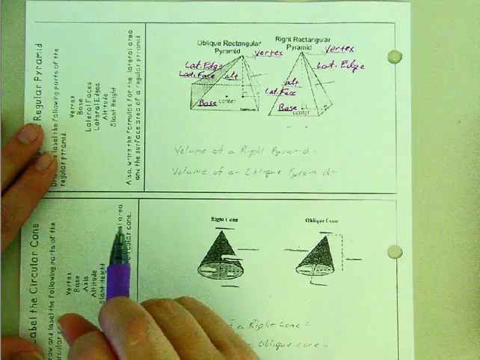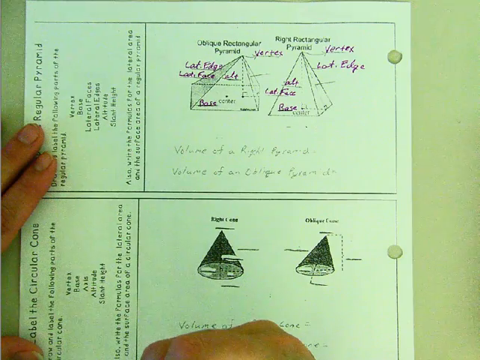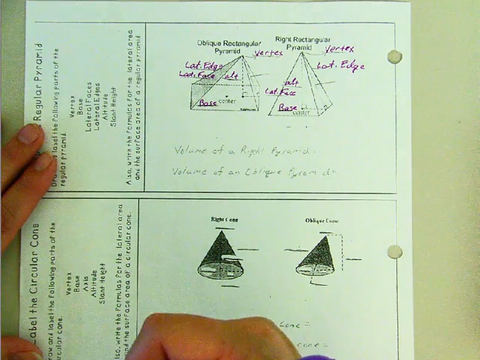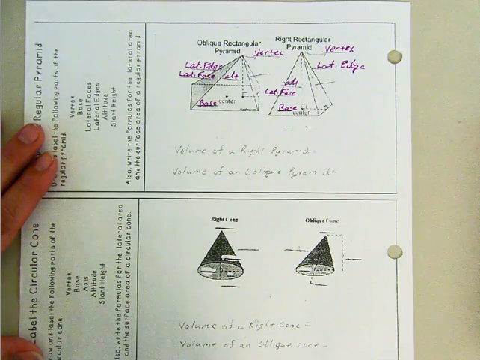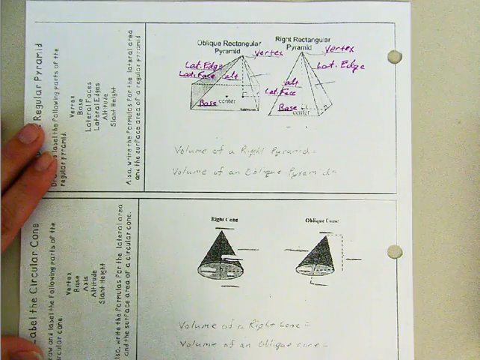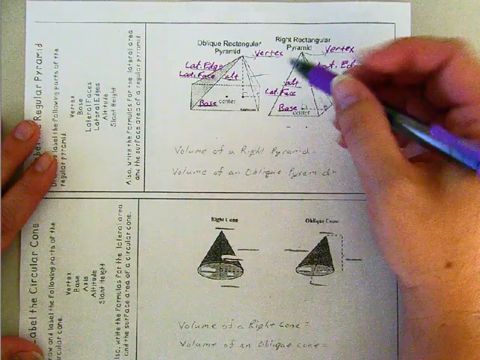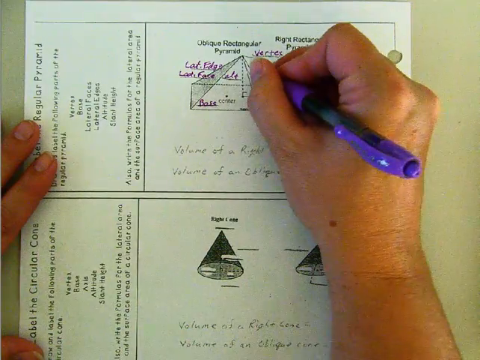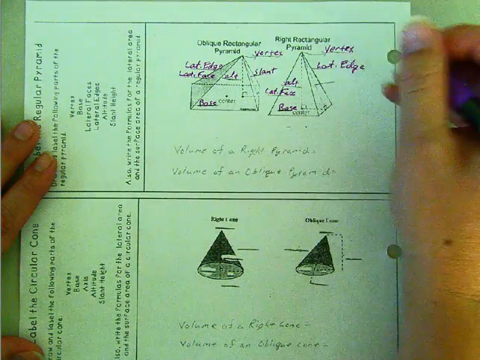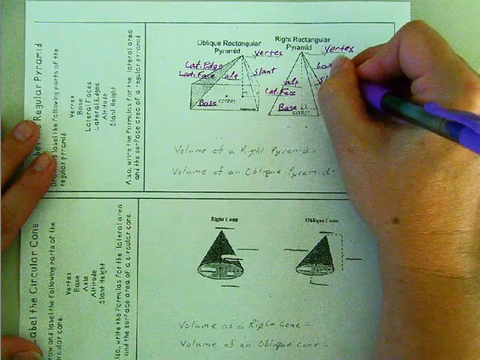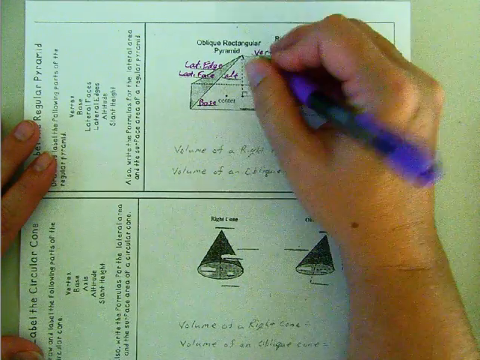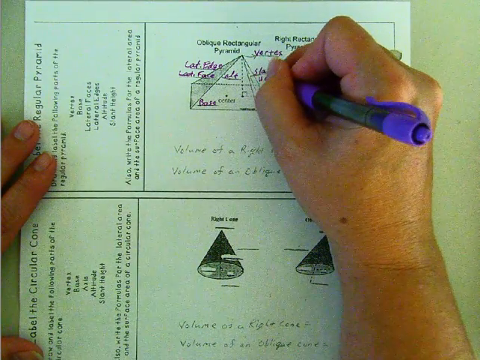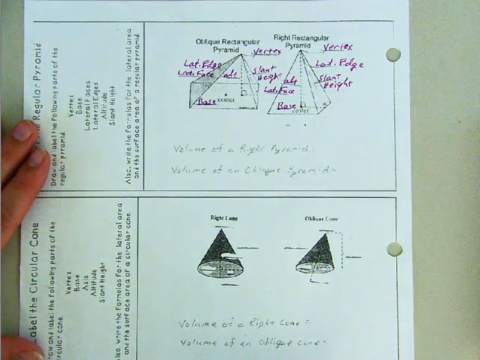Slant height. Sometimes we have to use the slant height if they give us maybe an angle measurement in there and we have to find our altitude. But we don't use slant height an awful lot in volume. We use it more in surface area. But our slant height, that would be this one. I'm just going to put slant on both of these. Slant height. All right, so that's for both of those.